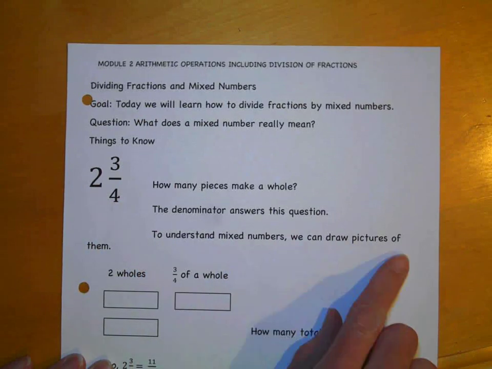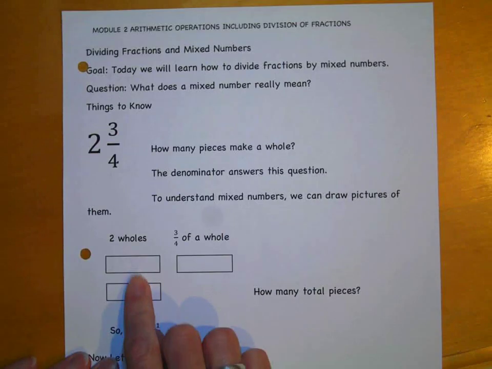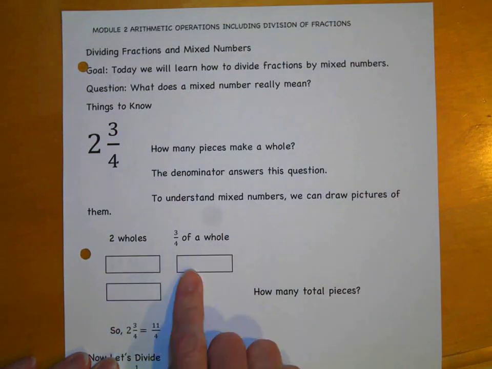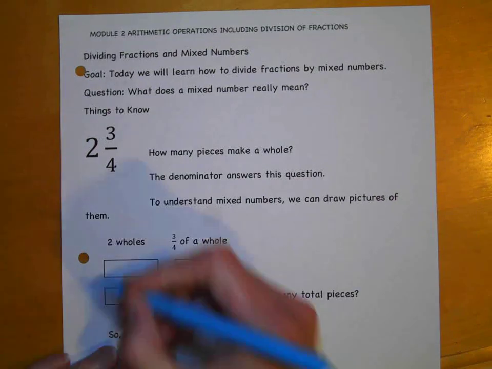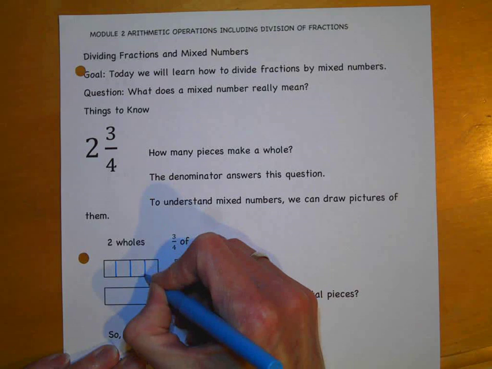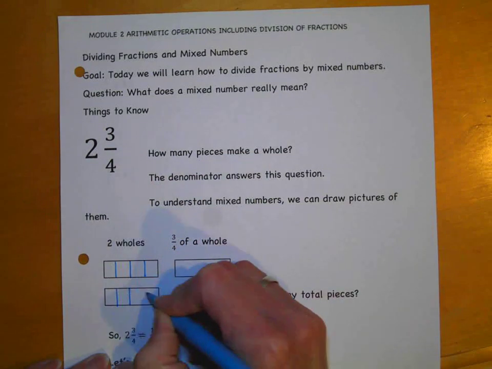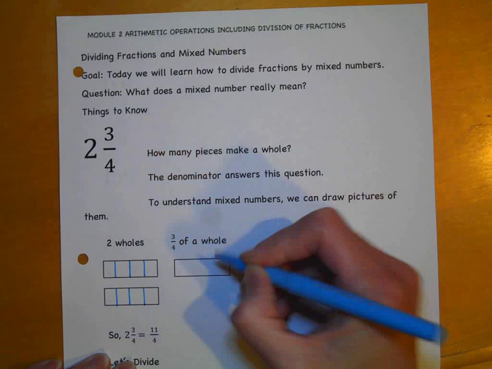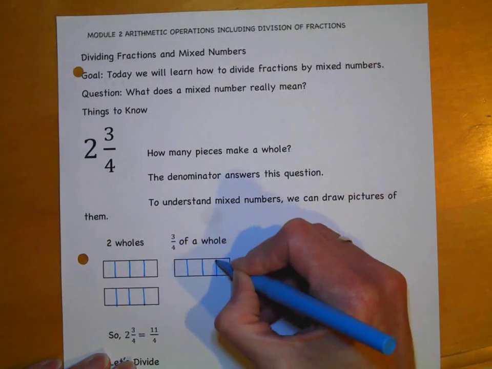To understand mixed numbers, we can draw pictures of them. So two wholes, here are the pictures right here, and then 3/4 of a whole, here is where the picture is going to go for that. So what two wholes looks like is we have one whole that is divided into 4 equal parts. We have another whole that is divided into 4 equal parts, and then we have one more whole that is divided into 4 equal parts.